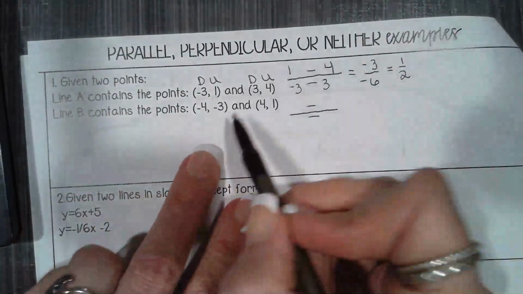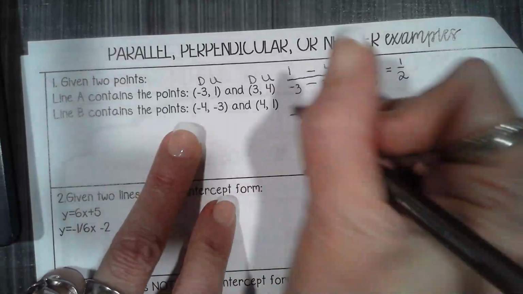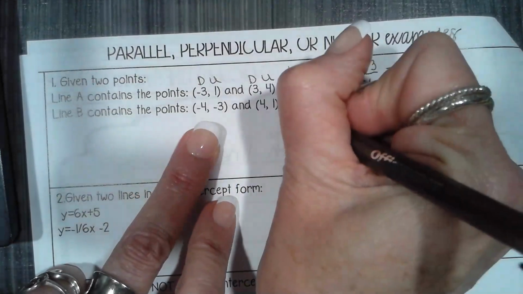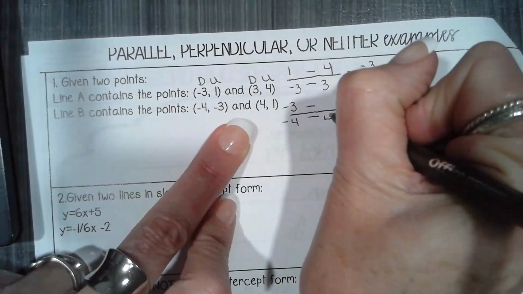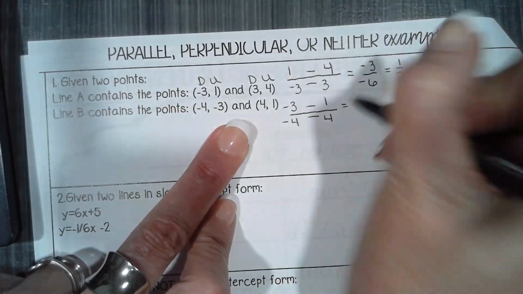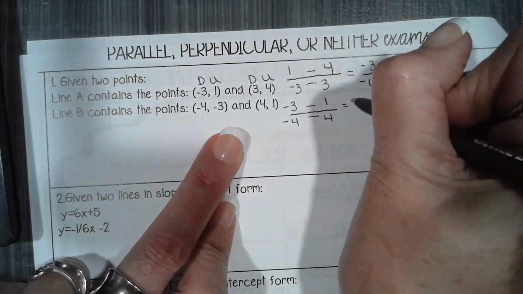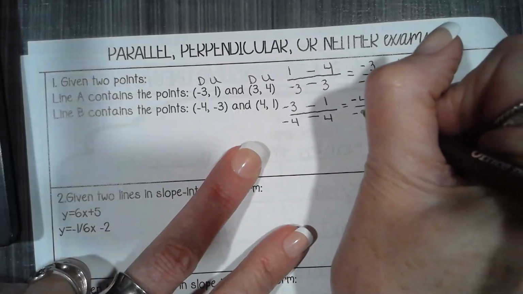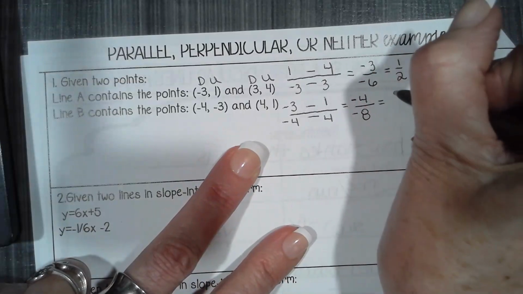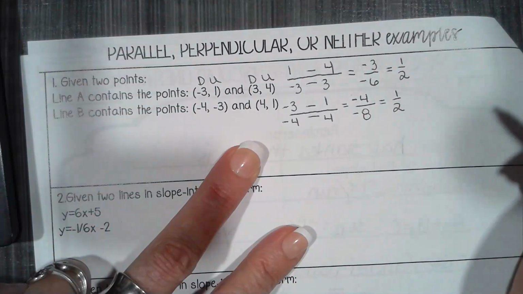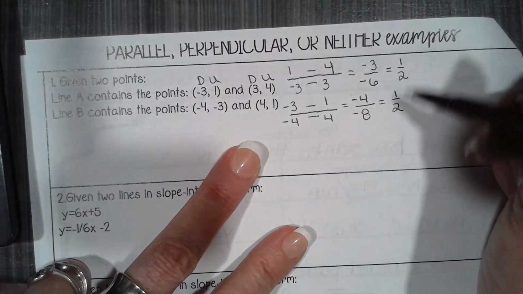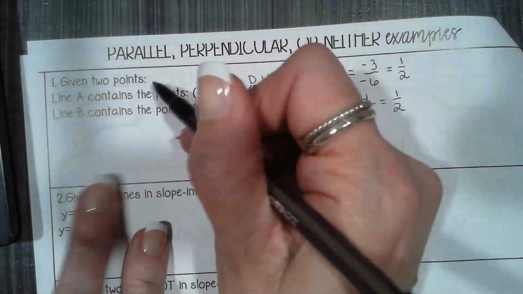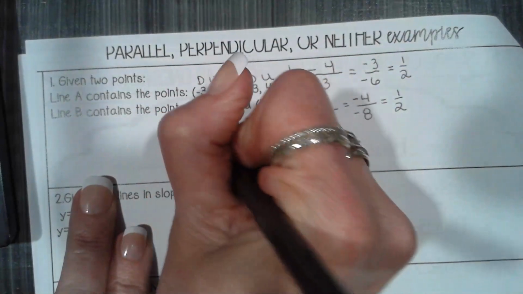Okay, and now for line B, we're going to do it again. So when I simplify the top, I get -4. When I simplify the bottom, I get -8. And that slope reduces to 1/2. So notice, my slopes are the same, so these two lines are parallel.